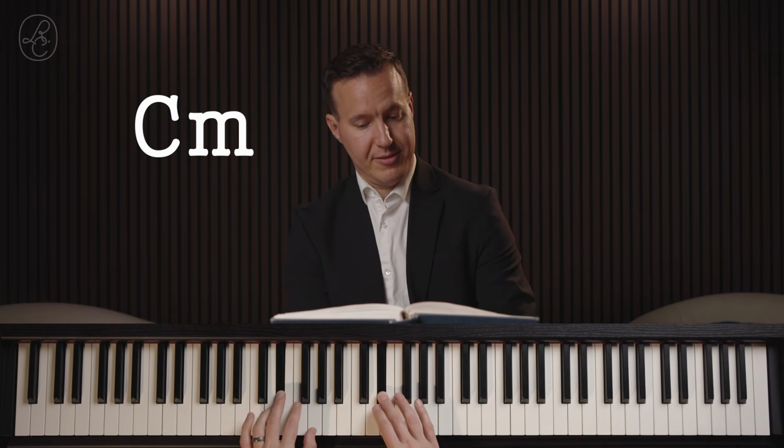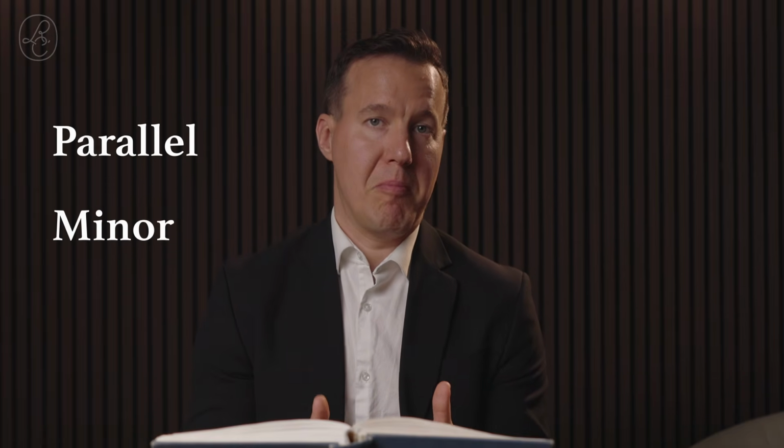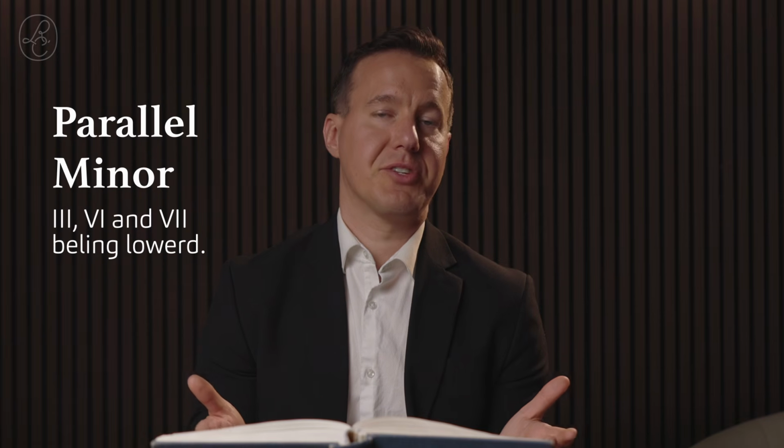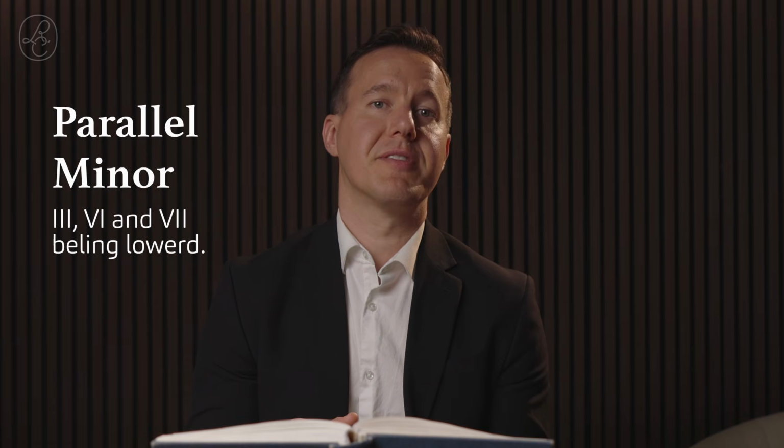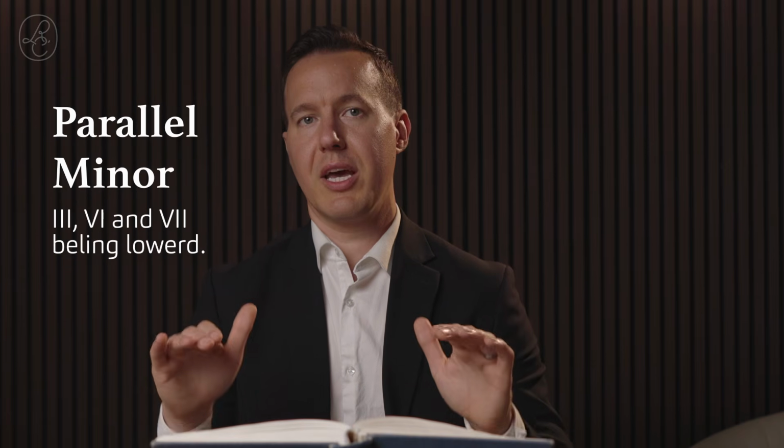Now remember, it's always important to play the scale, to have all the notes of that key fresh in your mind. So C minor has 3 flats. This rule applies to every key you're playing in. So this might be easier for you to think about and remember. When playing in a parallel minor scale, you can just think of the 3rd degree of the scale and the 6th and the 7th degrees of the scale all being lowered, all being flats in this case.